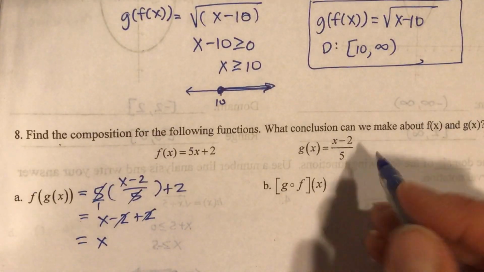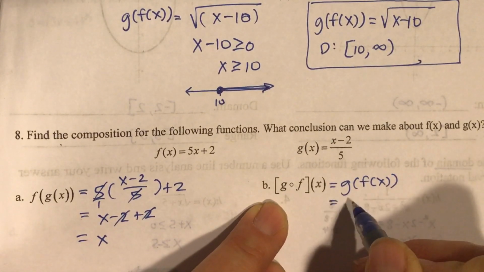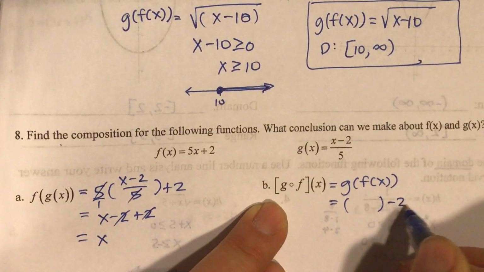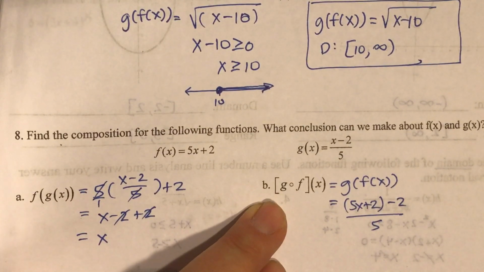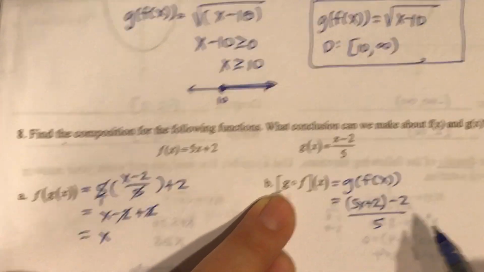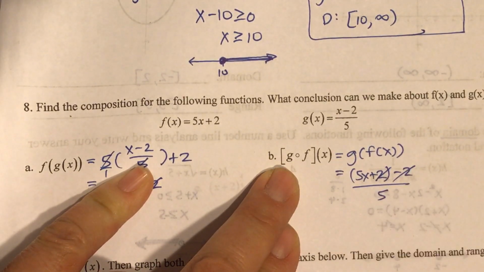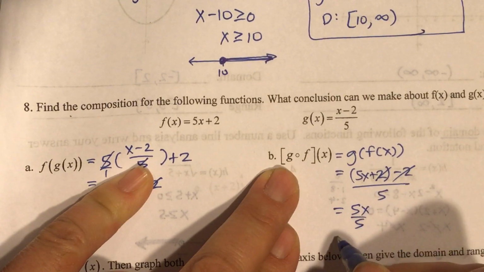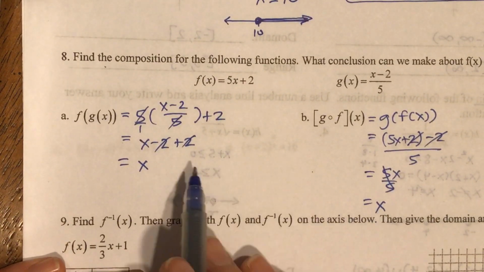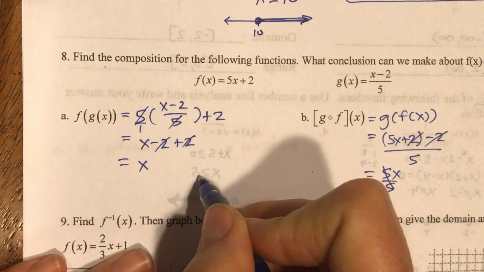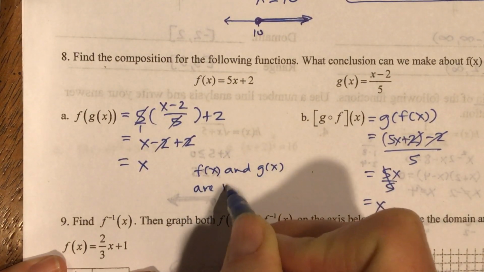Now over here, I am going to do g of f of x, which again, you guys know I like to rewrite. So g is going to be x minus 2 divided by 5. And inside there, I'm going to put 5x plus 2. Now, according to PEMDAS, I need to work with this top part first. I want to work within my numerator and simplify there. And that gives me 5x divided by 5. And then those guys make a 1 and I get an x. Now, the fact that both of these compositions give me an x tells me that f of x and g of x are inverses.